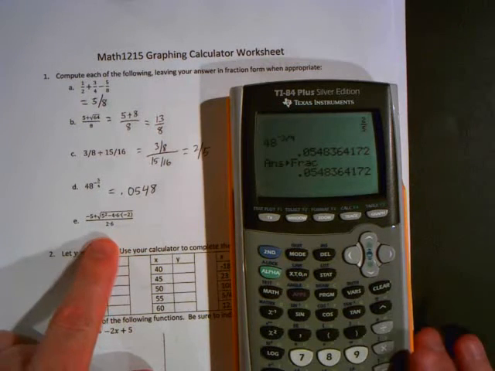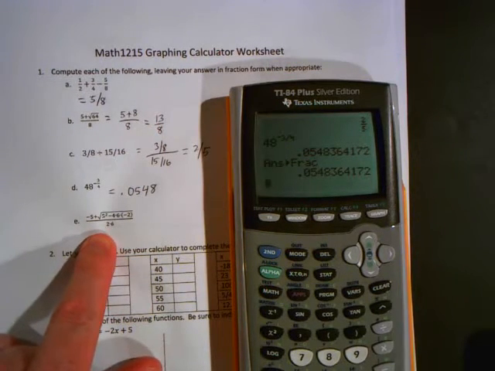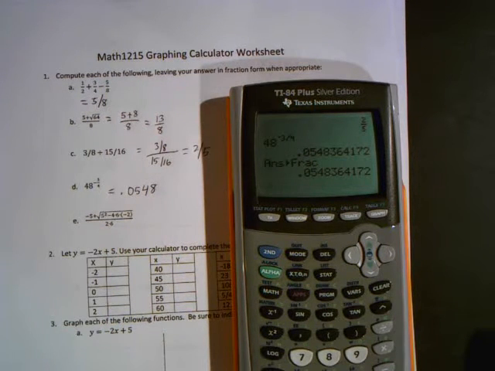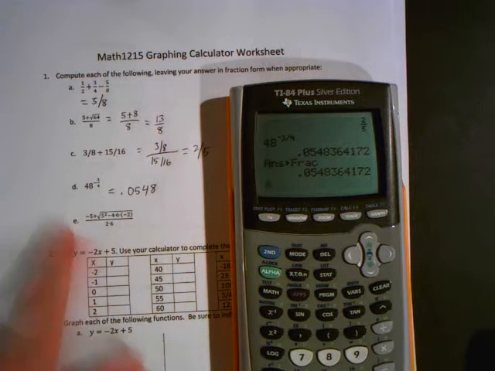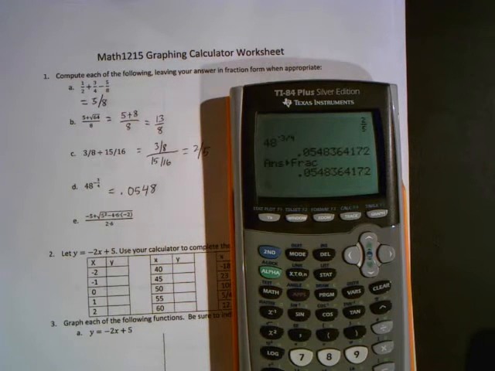Okay, this problem. This looks like something called the quadratic formula, if you're familiar with that. If not, you'll see that later on in this course. I'm going to do this one twice. I'm going to do it 2 different ways.